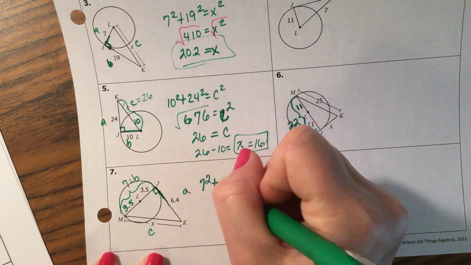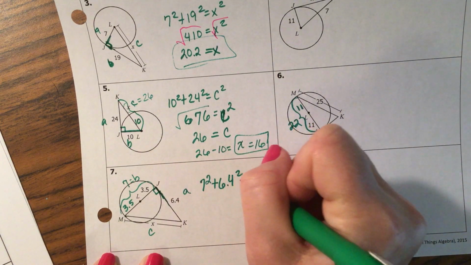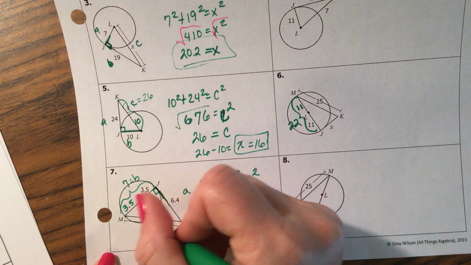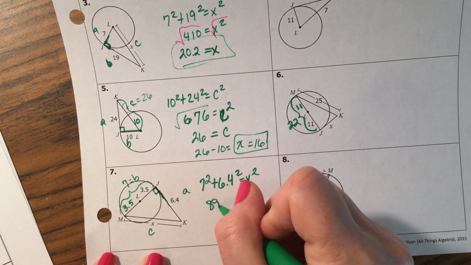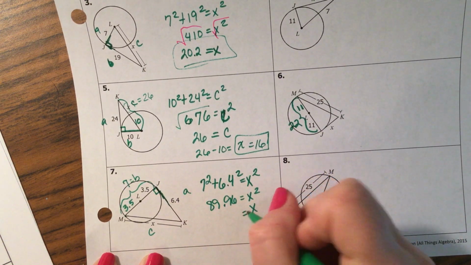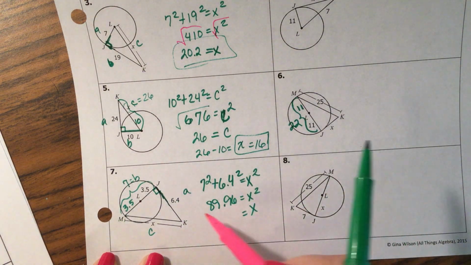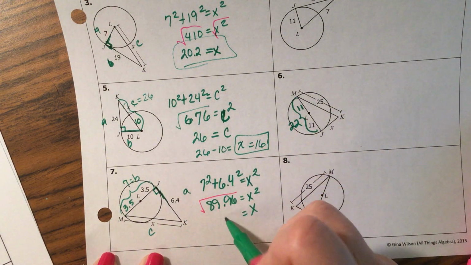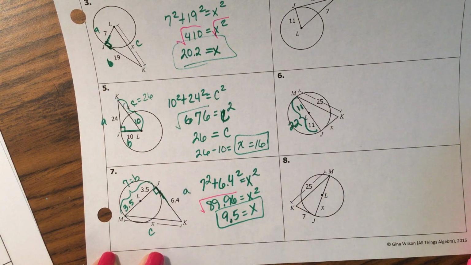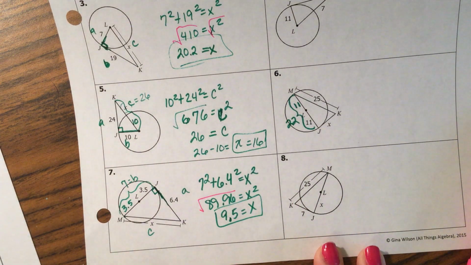So 7 squared plus 6.4 squared equals x squared. X is the whole side. So we get 89.96. I'll take the square root, and we end up with 9.5. You can round to 1 decimal place if it doesn't come out to be exact.